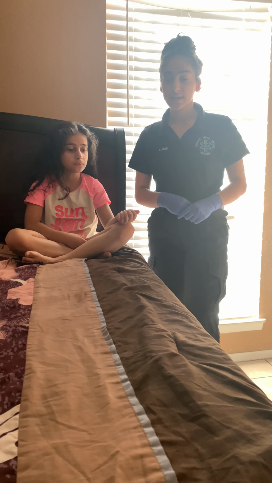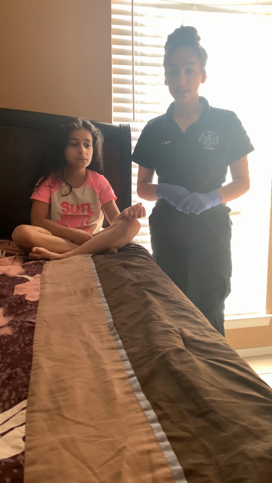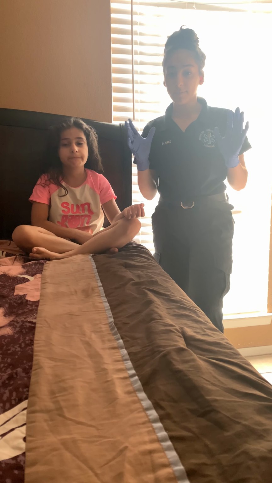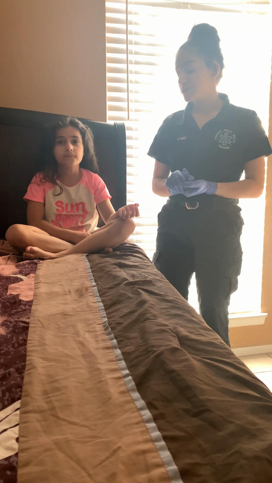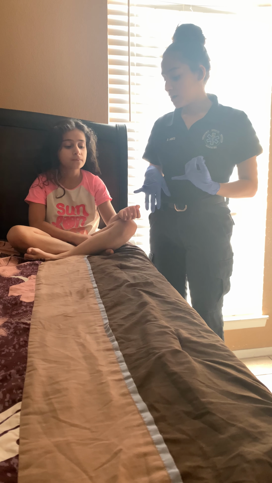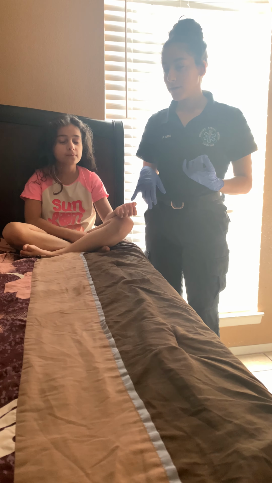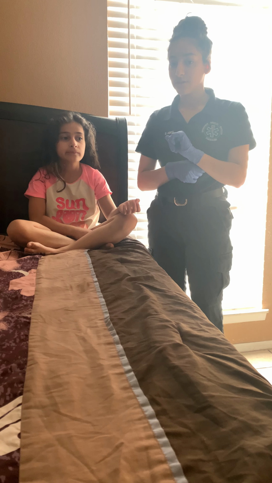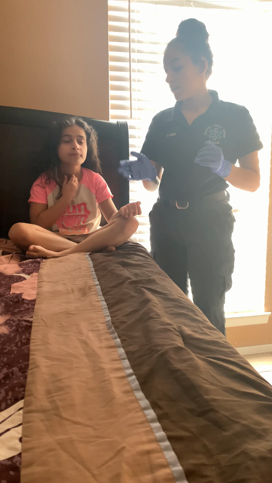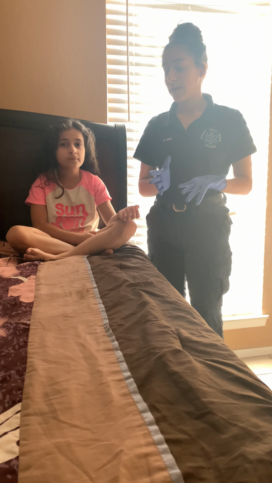Okay, so this is a trauma patient assessment on a school-age patient. This recording is for clinicals. The first step is putting on proper PPE, which is gloves. And we have been called to a scene in a playground where a patient cut their left arm by sticking out a piece of plastic. The cut is pretty deep, but that's all the information we have been told.